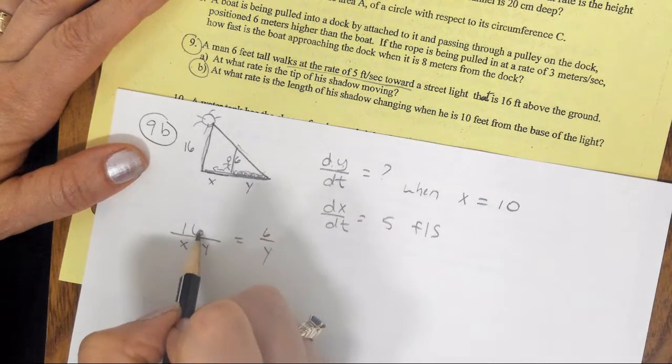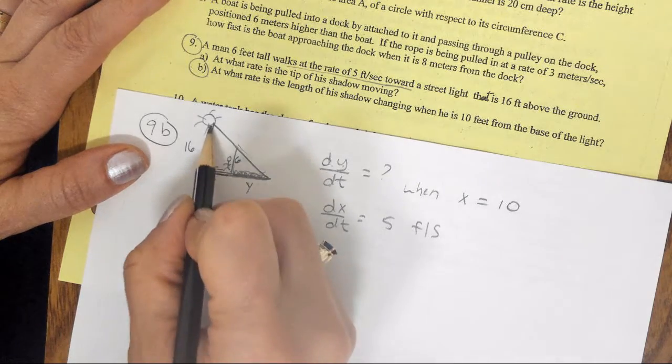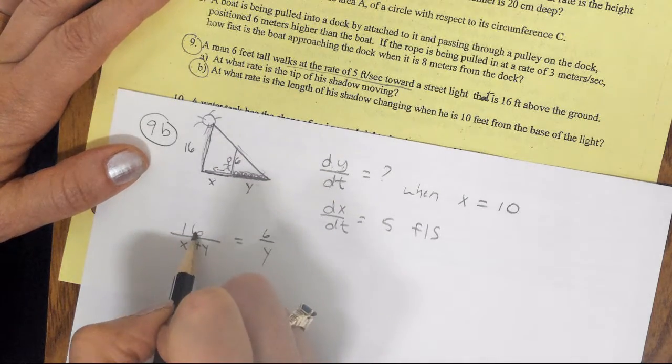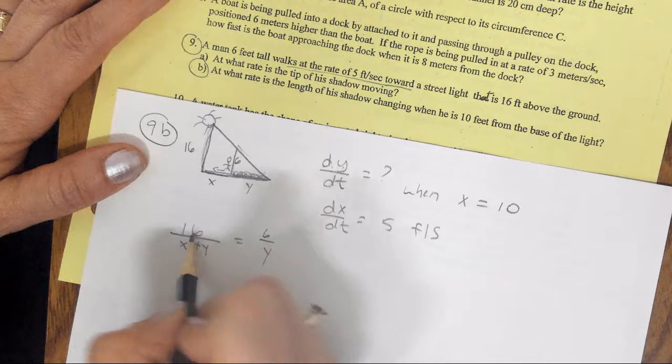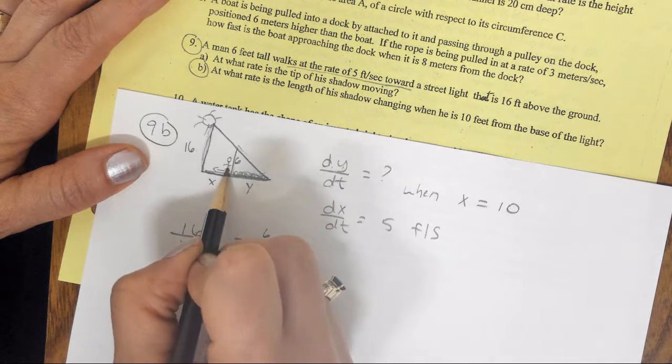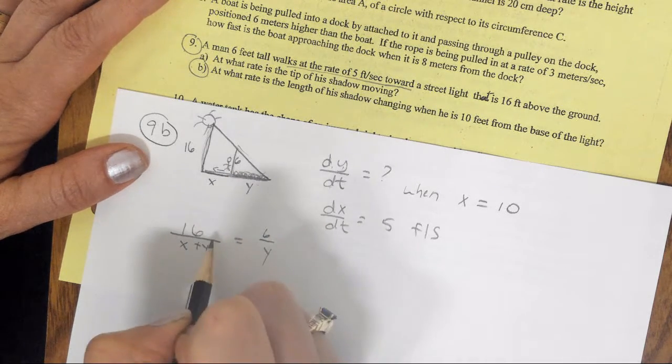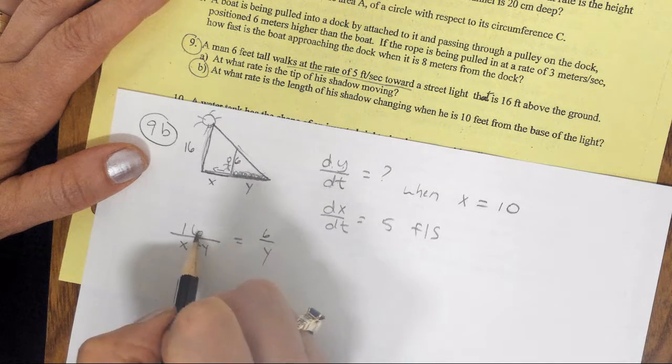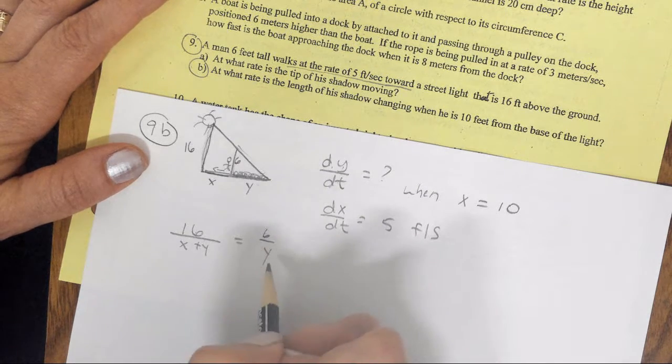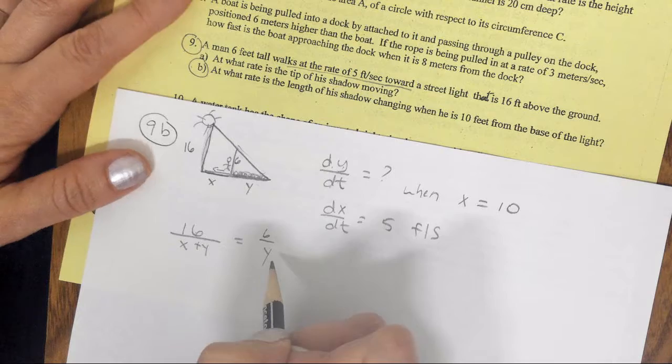Now 16 is the height of this lamppost, so this is a constant. 6 is also the height of the man. That's also a constant. Before I take the derivative, I can only use constants in my equation.